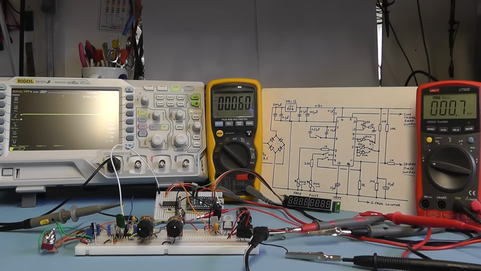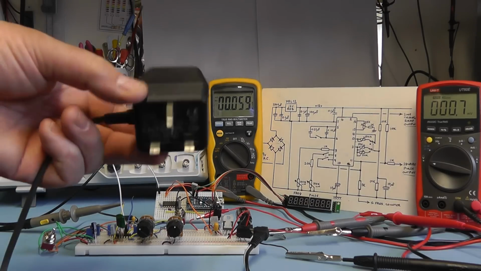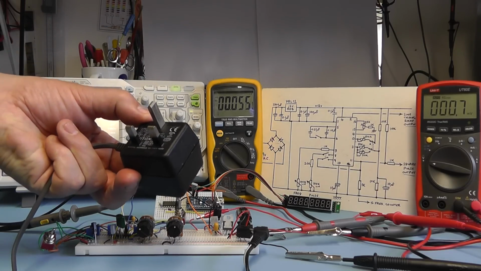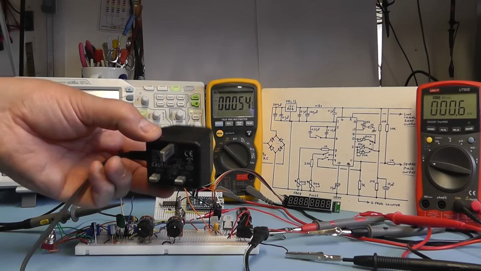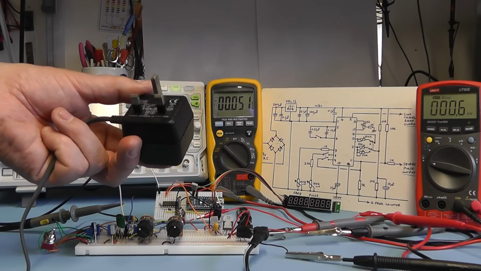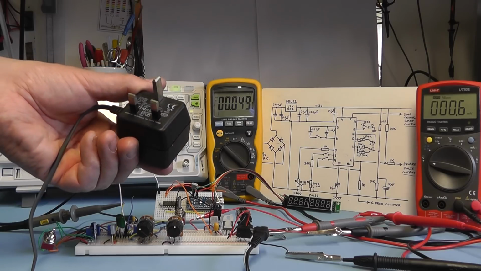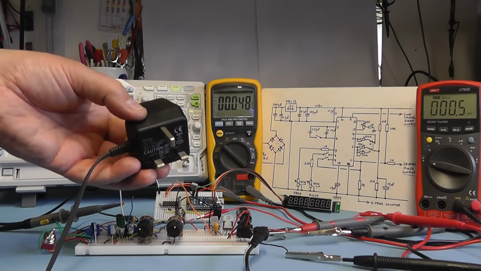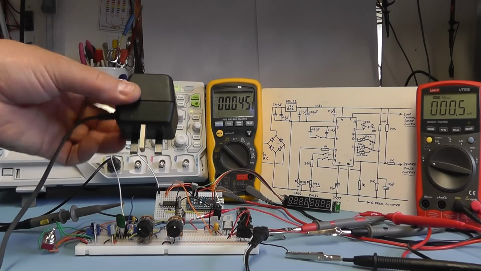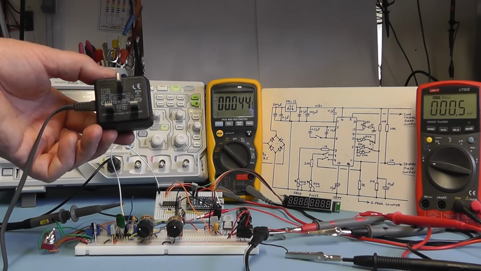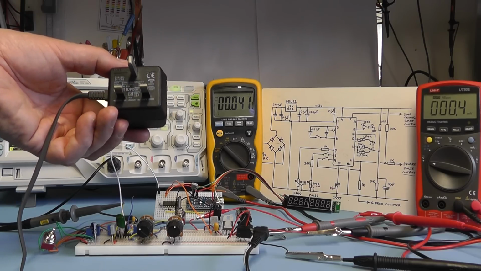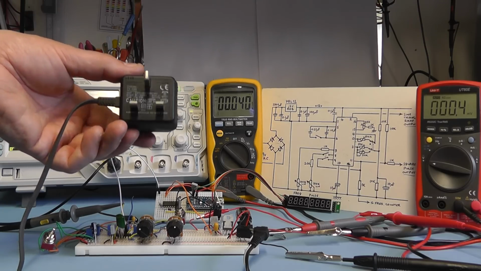Clearly the unit we had before, which I'll just show you again, this little adapter here, is only capable of supplying a few hundred milliamps, so I think really this was being overloaded, or at its top rating, and couldn't handle the current. So I've replaced this now with a slightly larger one that can give up to 1 amp and gives us 12 volts AC out rather than the 9 volts that this one did.